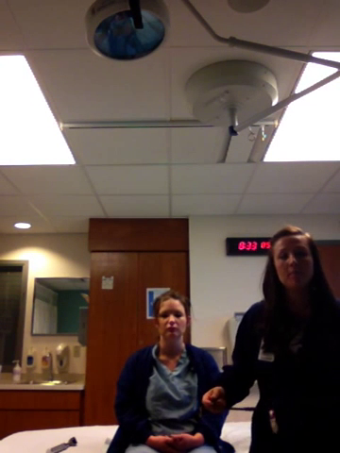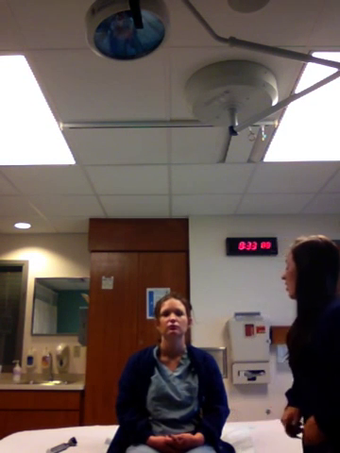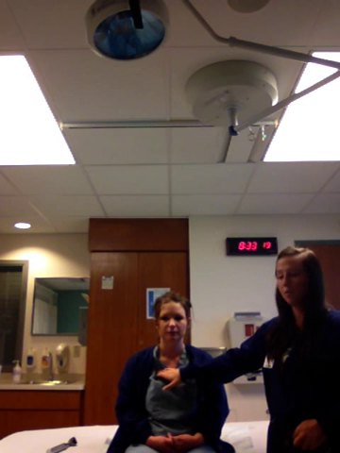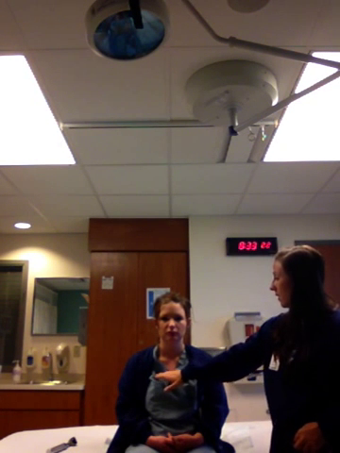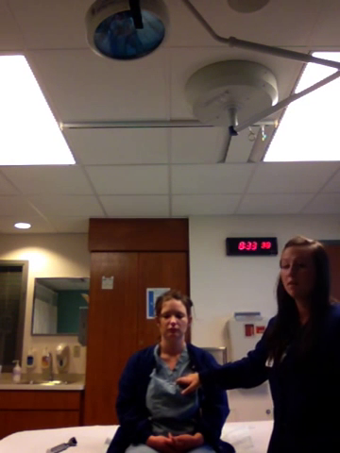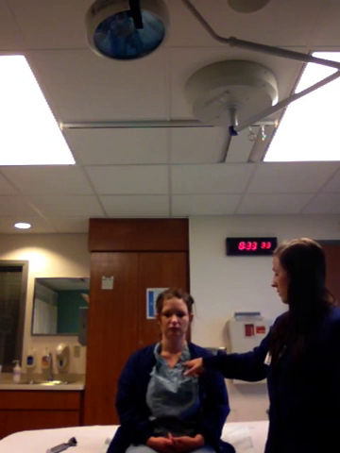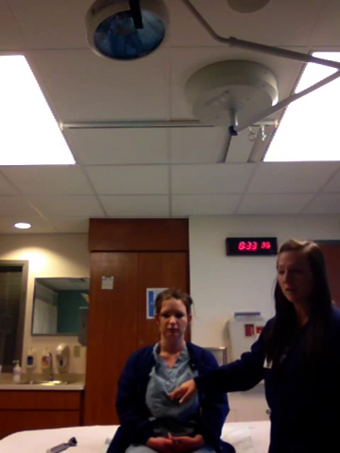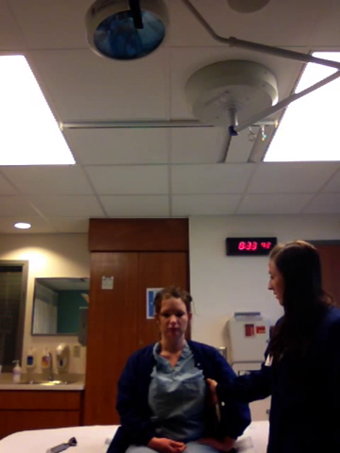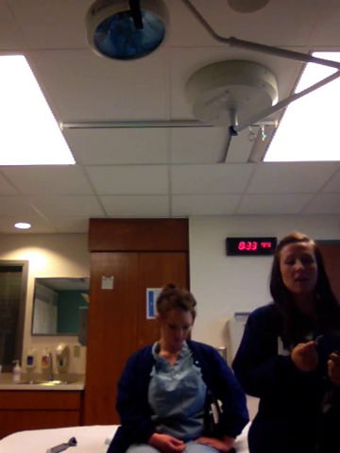Okay. Next, I'm going to listen to her heart sounds. We're going to start at the second intercostal space on the right side, and that's going to elicit the aortic. Then we're going to go to the left second intercostal space for the pulmonic, third intercostal space left for the tricuspid, and then fifth intercostal space, and that's going to be the mitral. Okay, and that'll be the heart sounds on the front.